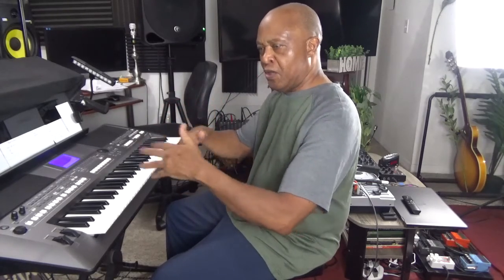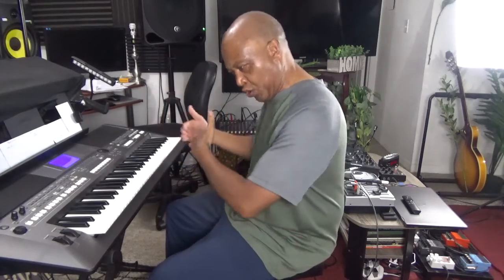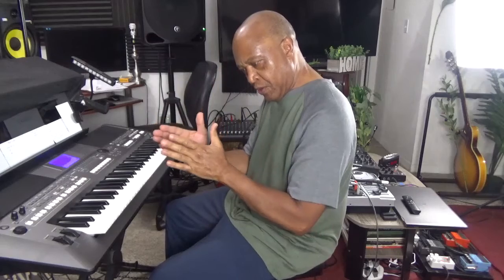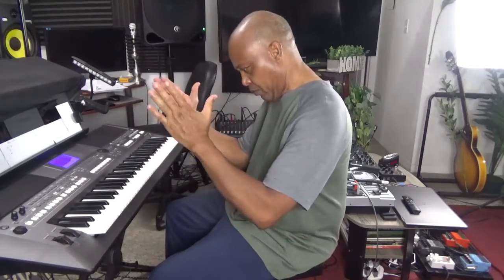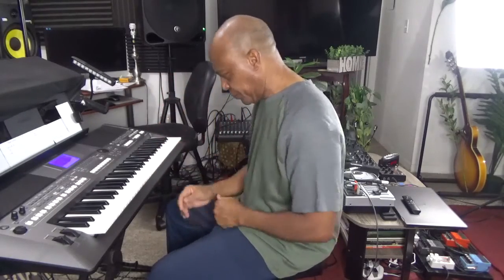The only notes that are going to move are the notes that are not common. So you can also call this concept playing the changes. You're only moving the changing notes, not the notes that are the same in both chords.